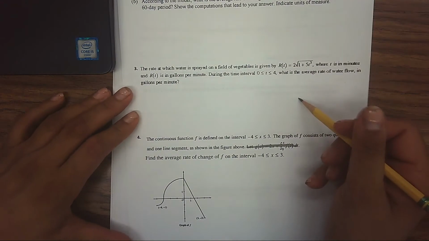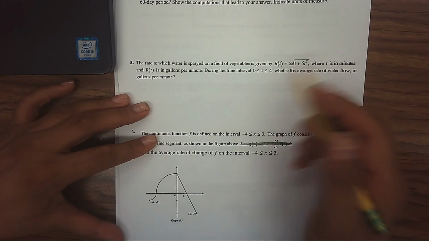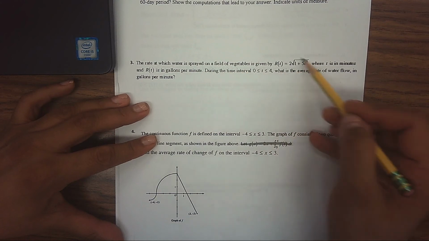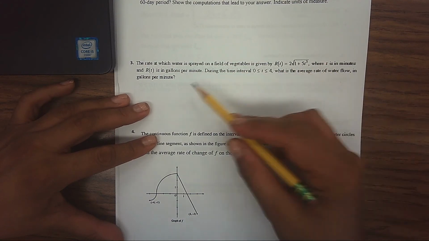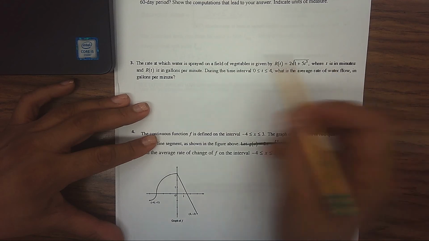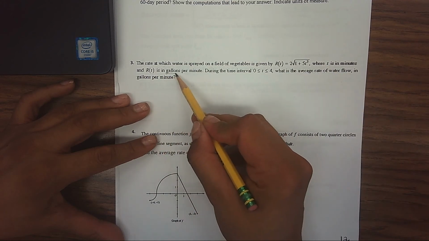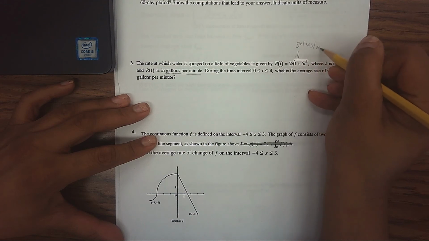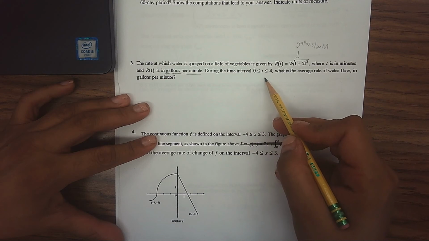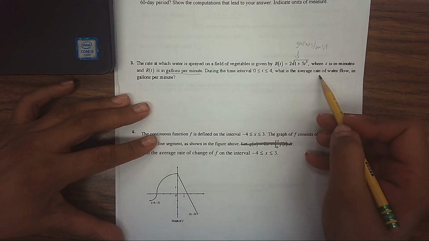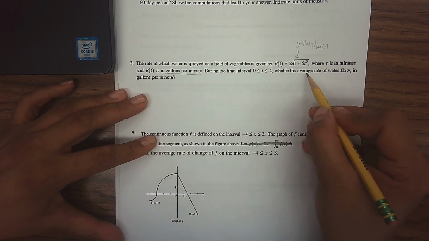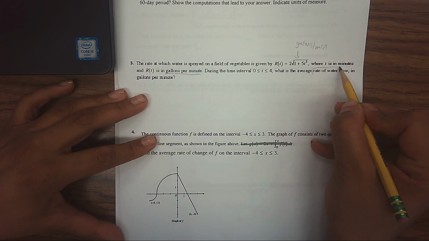So let's do an example together. Let's do number 3. This is a rate. The rate at which water is sprayed on a field of vegetables is given by this. This is the rate that water is being sprayed. And look, t is in minutes and R of t is in gallons per minute. So this is a rate. It's gallons per minute. During the time interval 0 to 4, what is the average rate of water flow in gallons per minute?